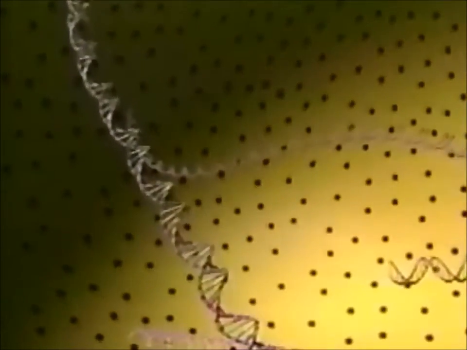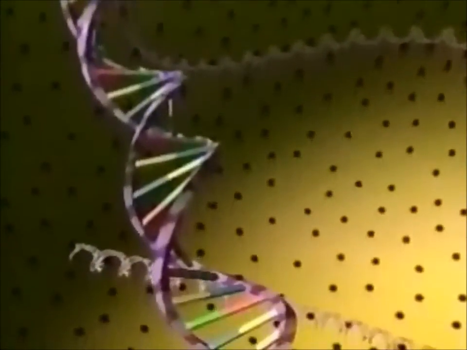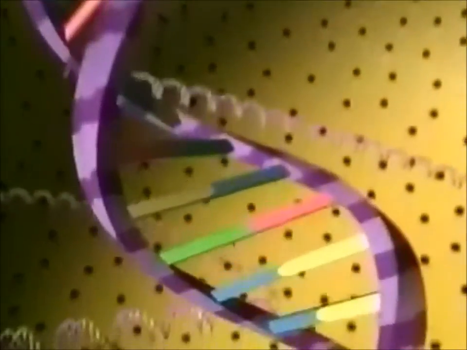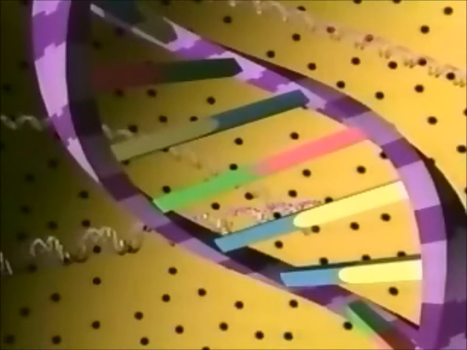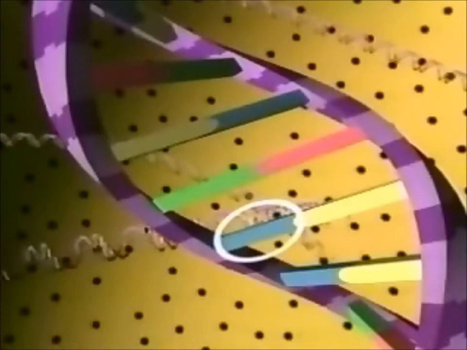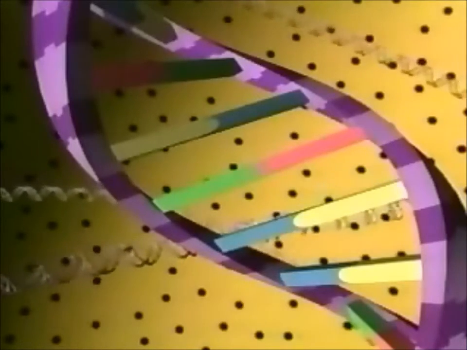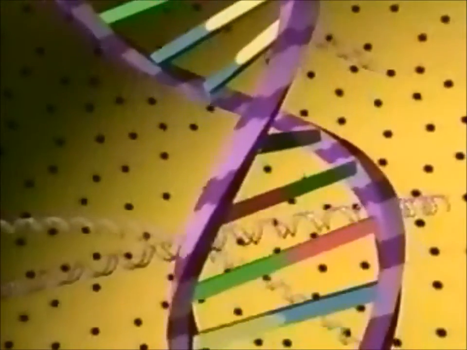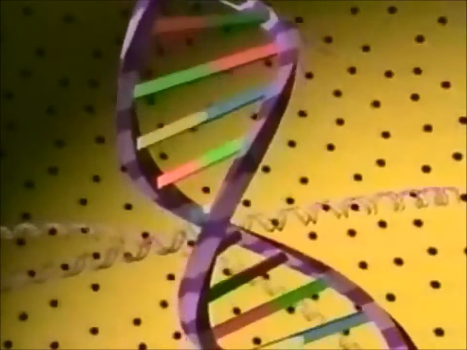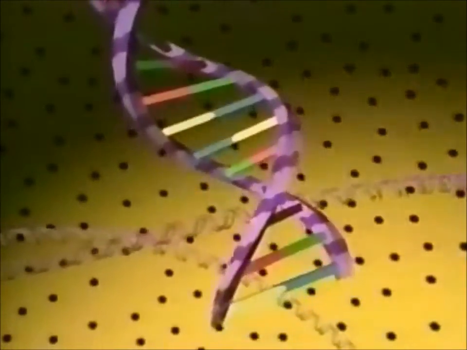DNA contains two strands of building blocks called nucleotides, arranged like a spiral staircase. Each nucleotide includes three parts: a phosphate group, a sugar molecule, and one of four bases: adenine, guanine, cytosine, or thymine. The sugar phosphate bonds form the double backbone of the molecule, the handrails of the staircase. But we find the genetic key to DNA in the steps of this stairway, the nitrogen-containing bases.